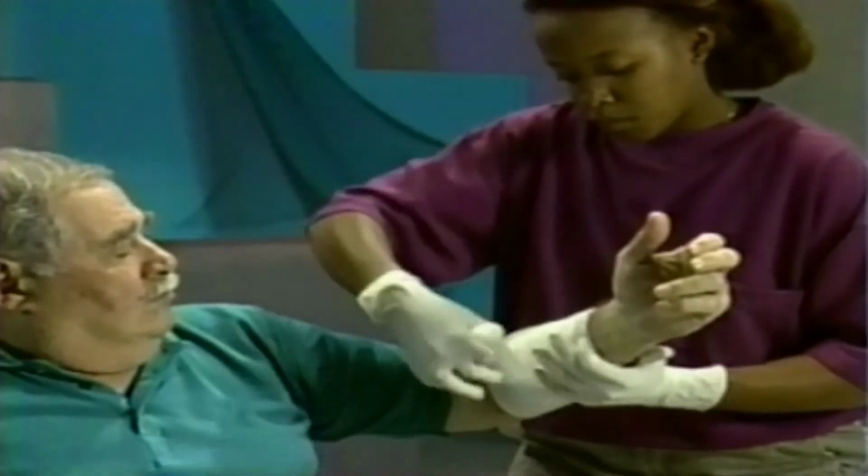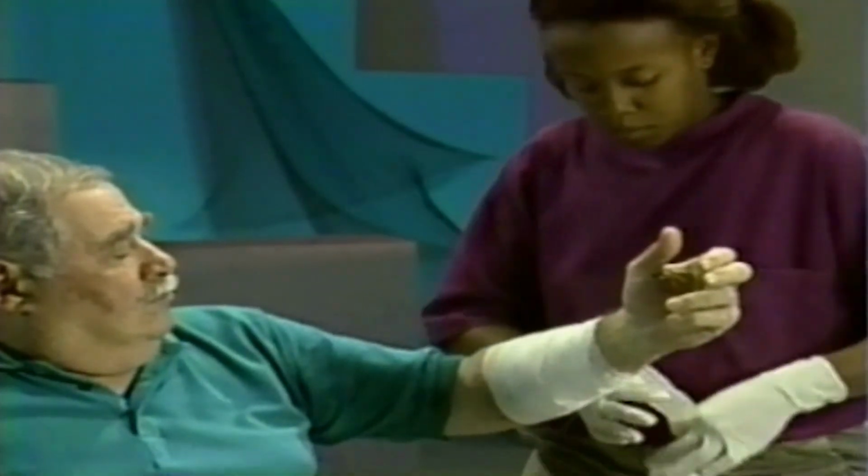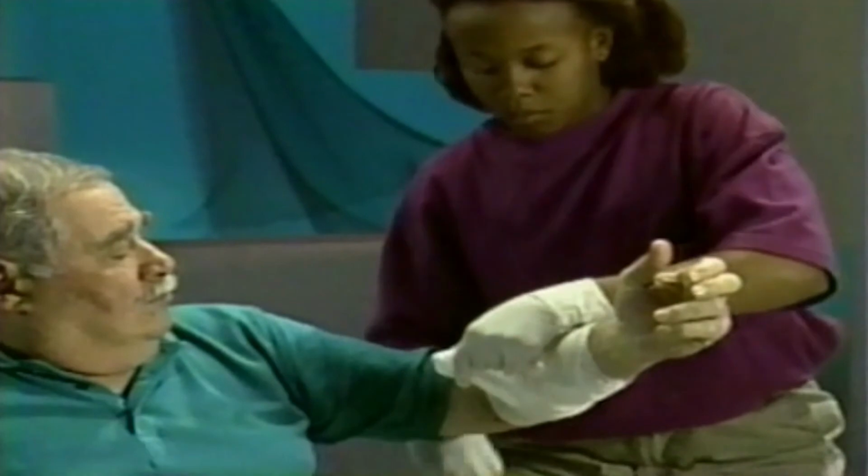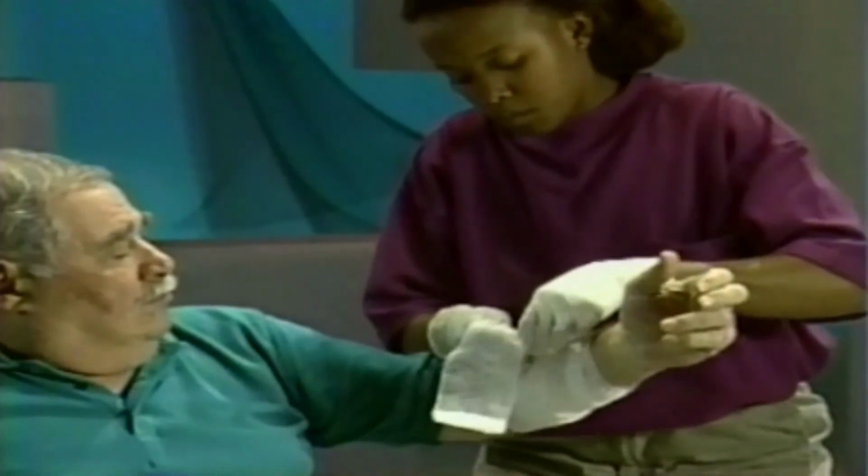If the wound is in the arm, it is the same thing that we can use to stop the bleeding.